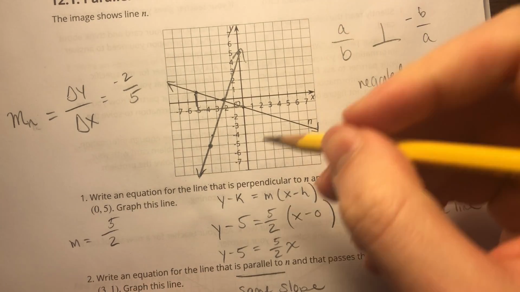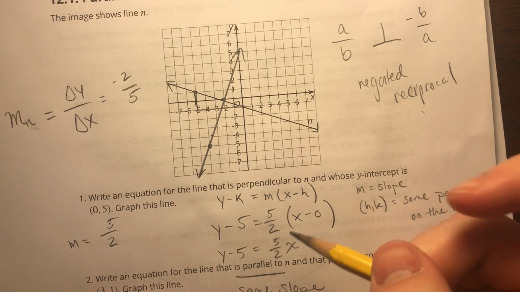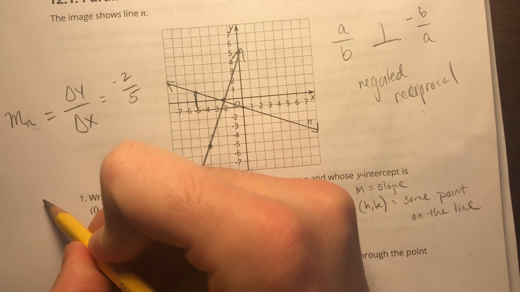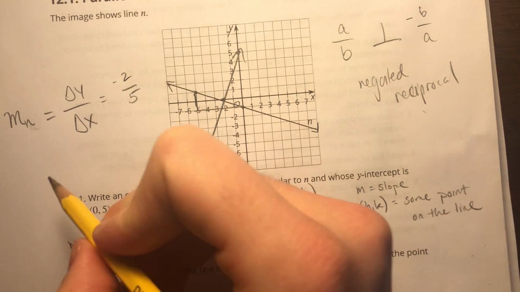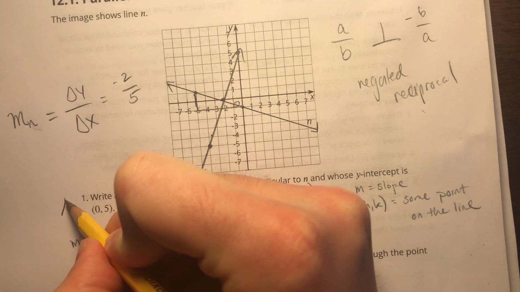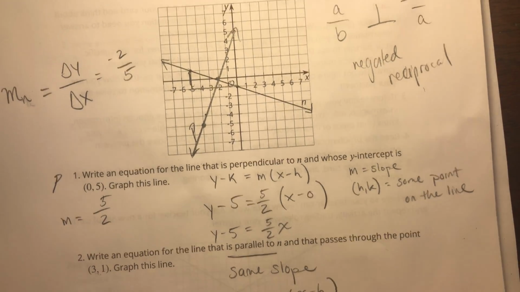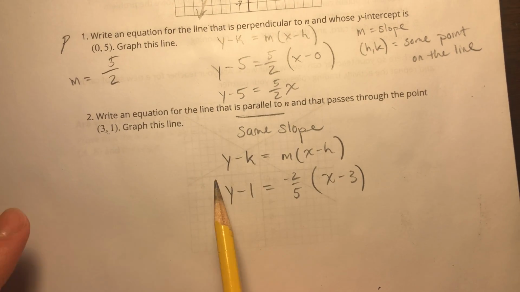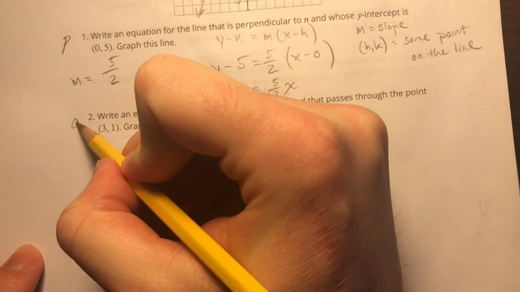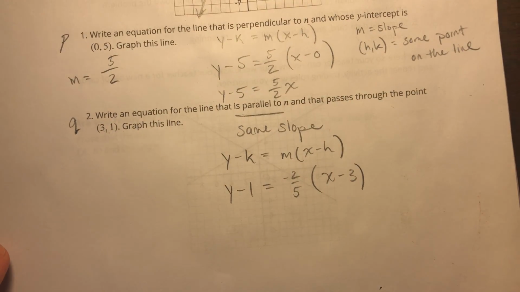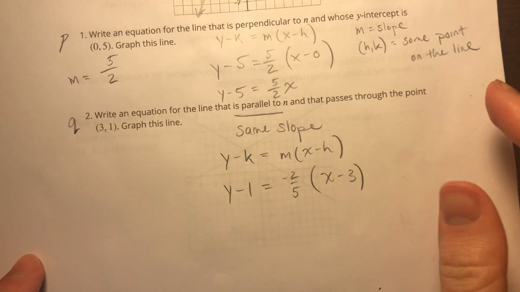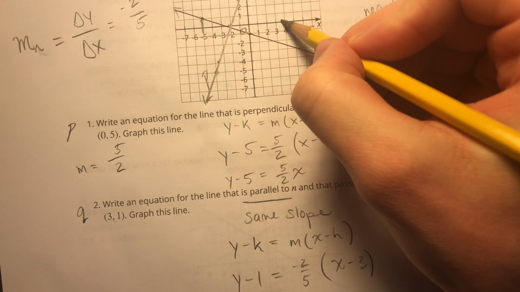And let's call this, it really should have given us a name, but since that was N, maybe let's call this line P. So I'll label that with a P. All right, and then for this one, we'll use that same method, although we've got a different slope, and I'll call this line Q. So I know that the point (3, 1) is on the graph. So (3, 1).